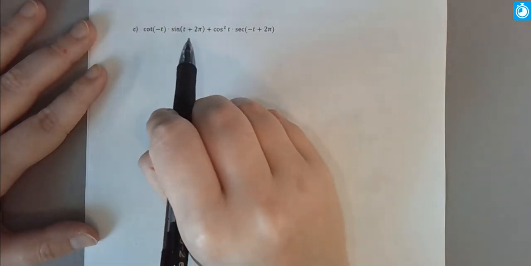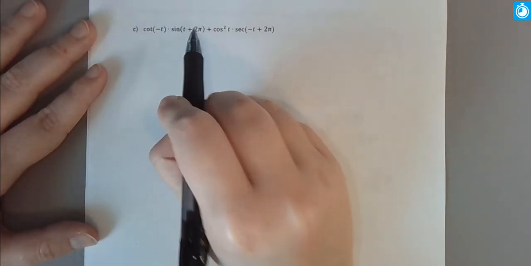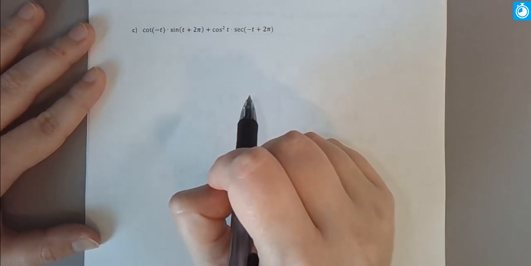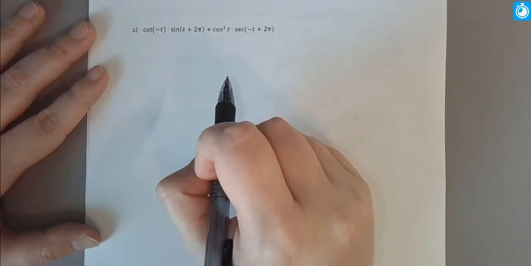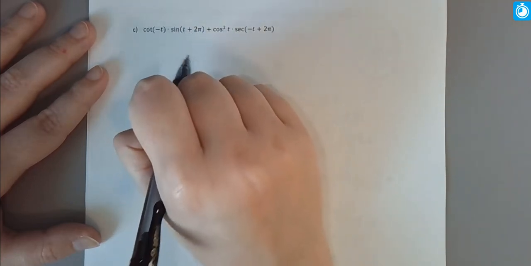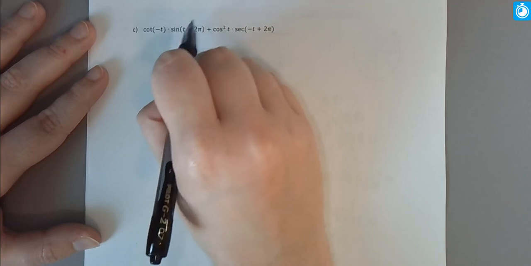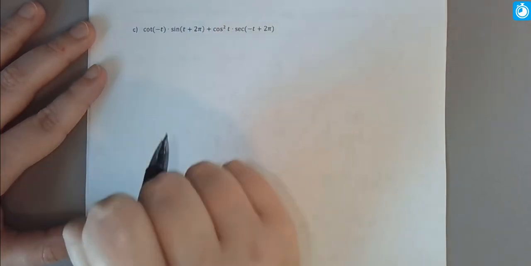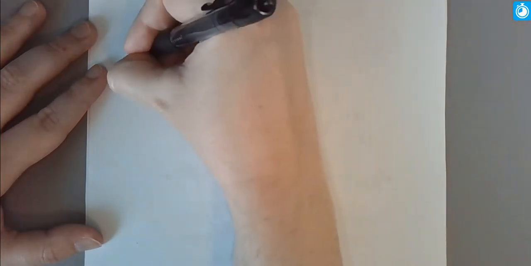Okay, let's look at one more, and let's see if we can maybe use a couple other identities. Now let's start with those functions where we have a multiple of pi or 2 pi added on. Let's see if we can use rules there, and we'll worry about the other parts in just a moment. So sine of t plus 2 pi, well again we know that sine has a period of 2 pi, so adding on multiples of 2 pi takes us back to the same value for sine.